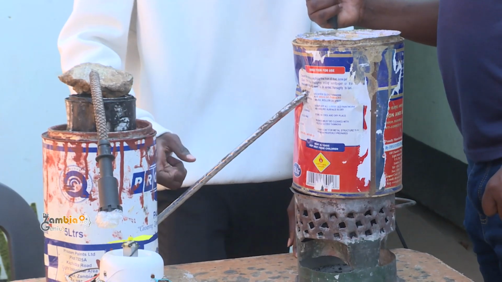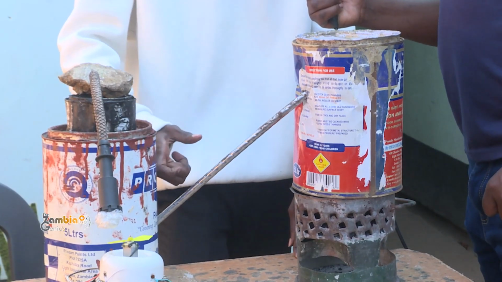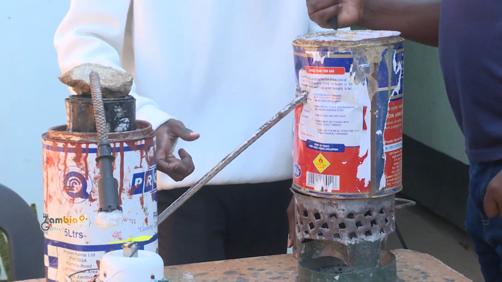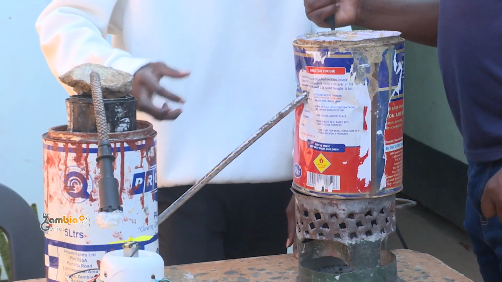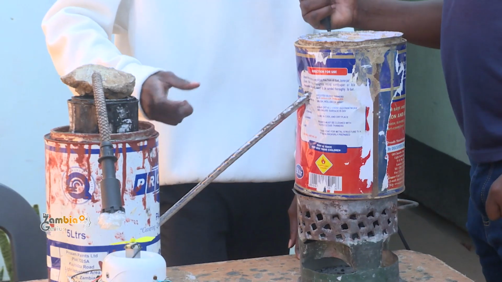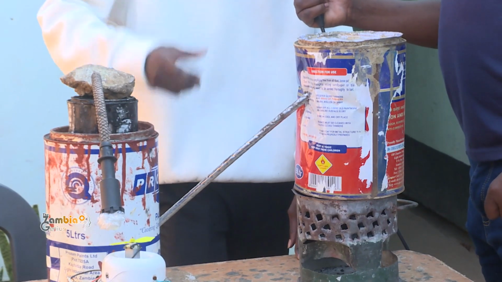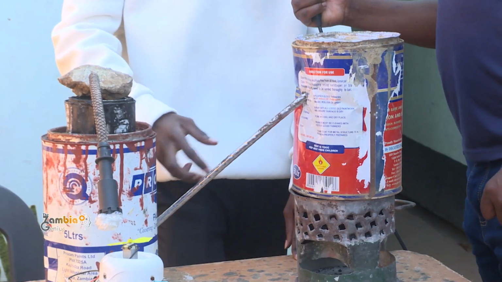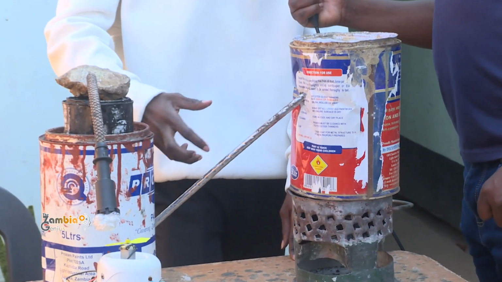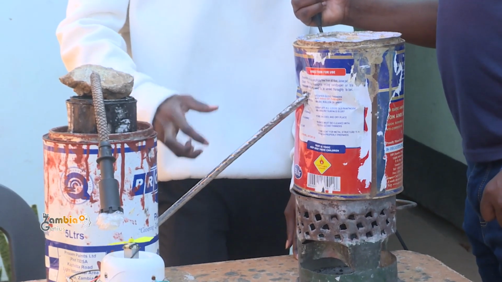Then from here there's high heat, which we use to burn the waste completely to a point whereby it causes high temperature steam. Instead of water boiling at 100 degrees, it can go up to 300 to 500 degrees plus, due to the high heat caused in here.